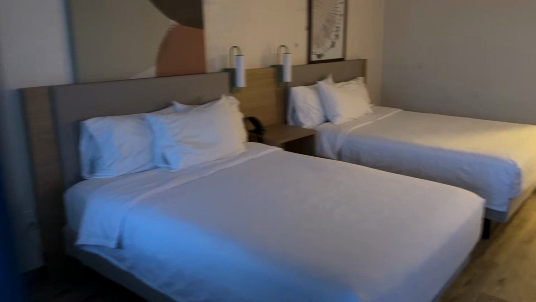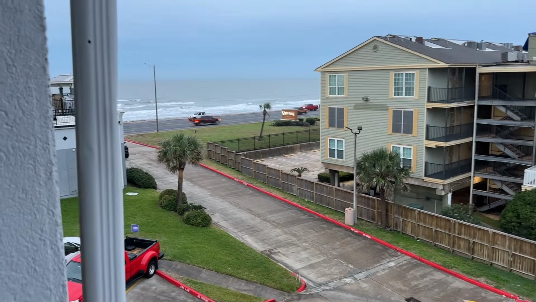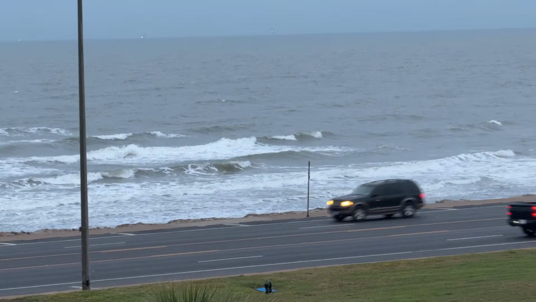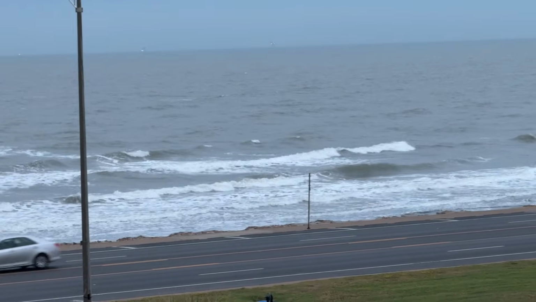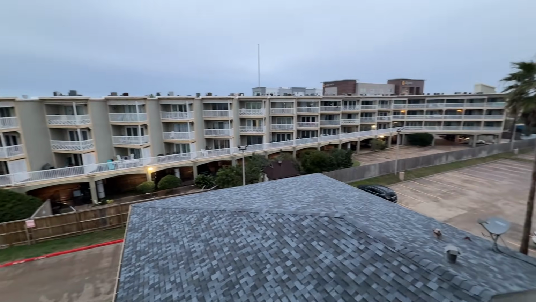We changed hotels because I've worked in Galveston County a few times. I have never been on the island. Doesn't look brown today. It is stormy, miserable. It's going to rain all day tomorrow. And we're going to work outside anyway.